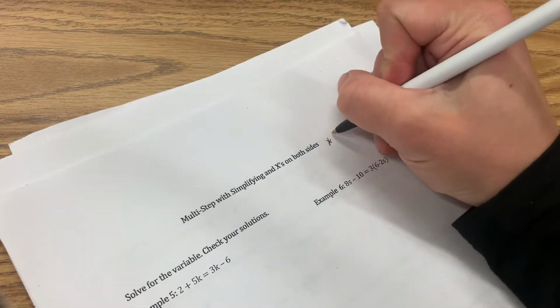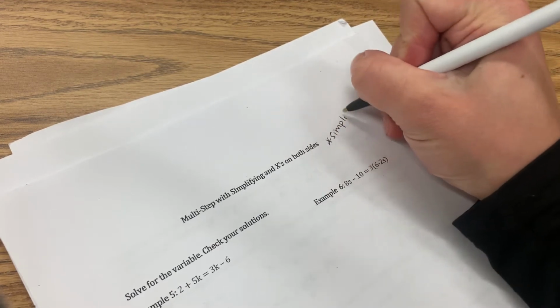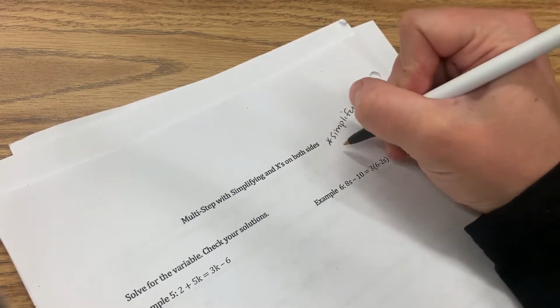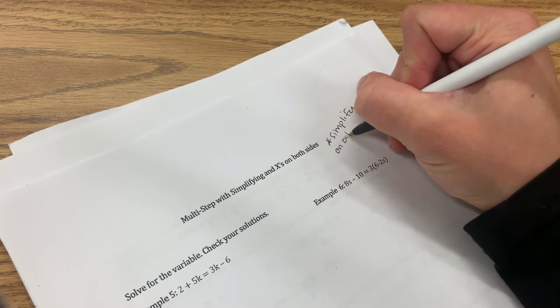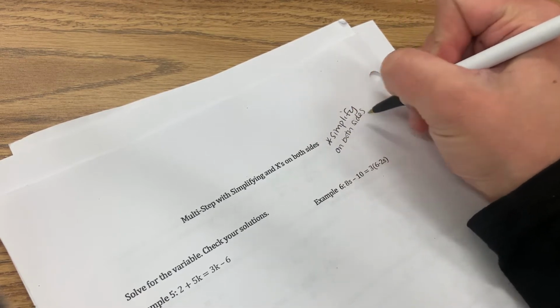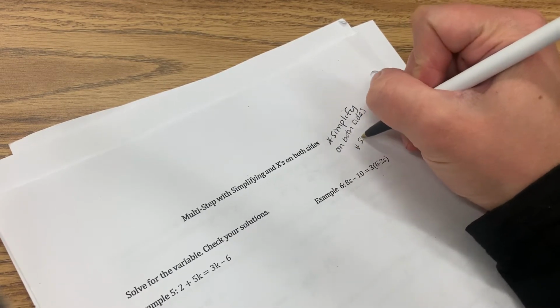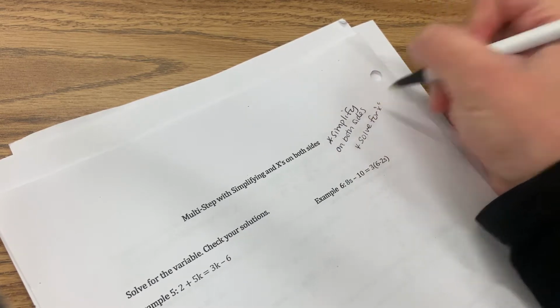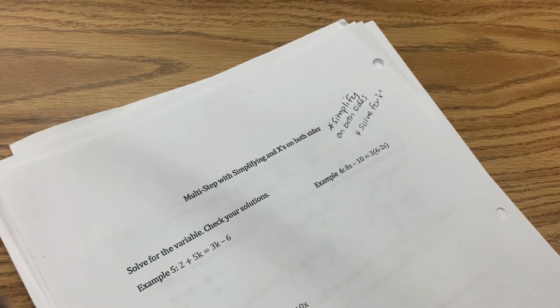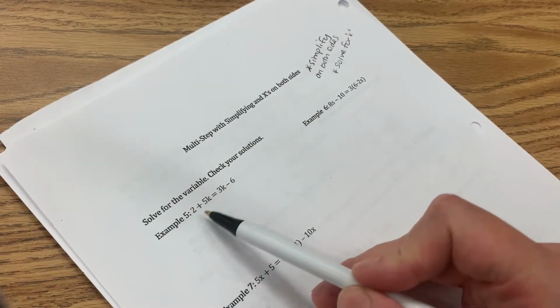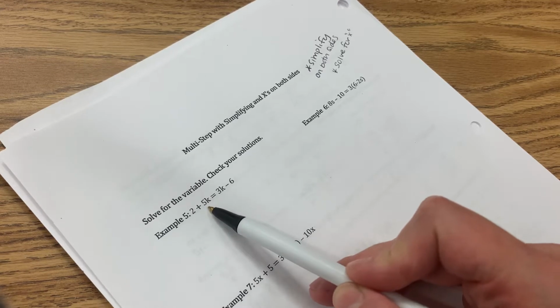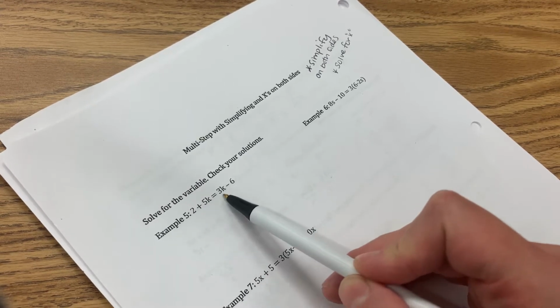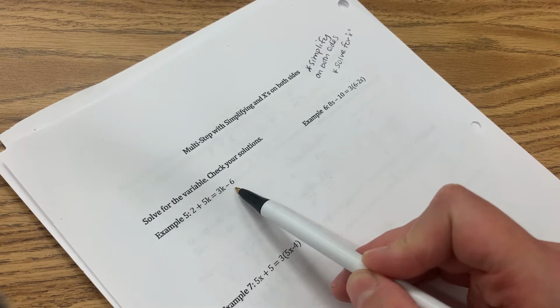So you're going to simplify as much as you can on both sides. And then you're going to solve for x, or whatever the variable is first, and then deal with the other numbers. So here, 2 plus 5k. There's nothing more you can do with 2 plus 5k. It's simplified. 3k minus 6, there's nothing more you can do.